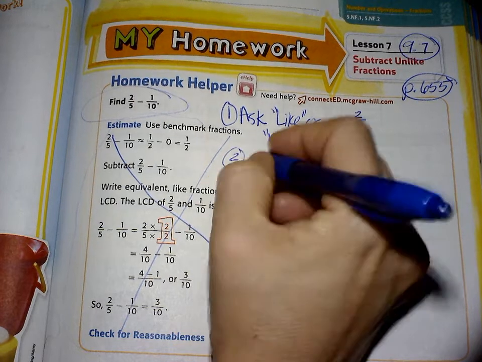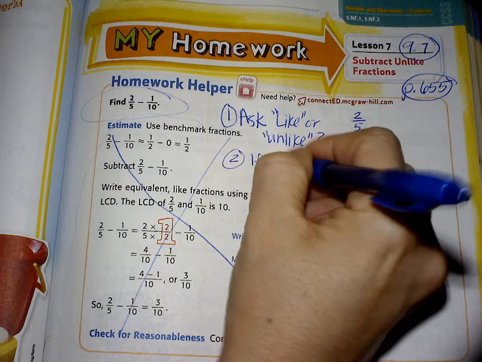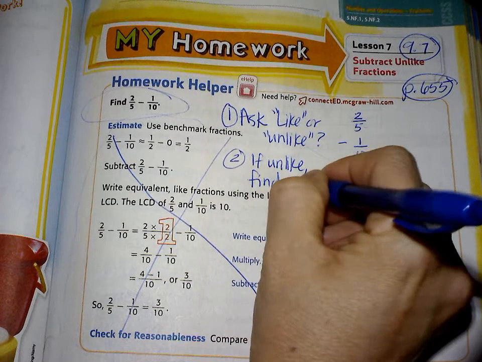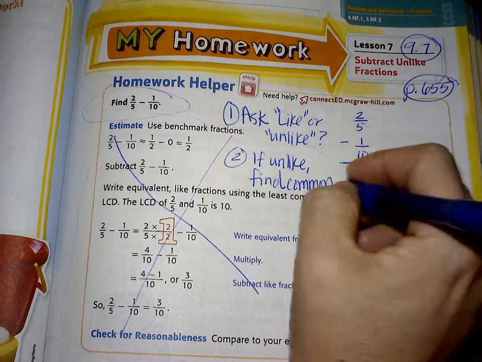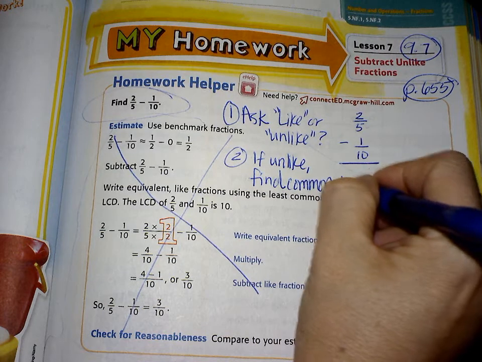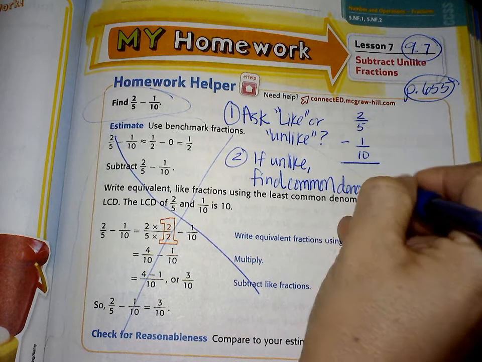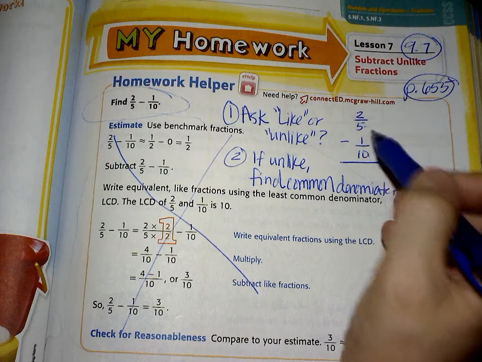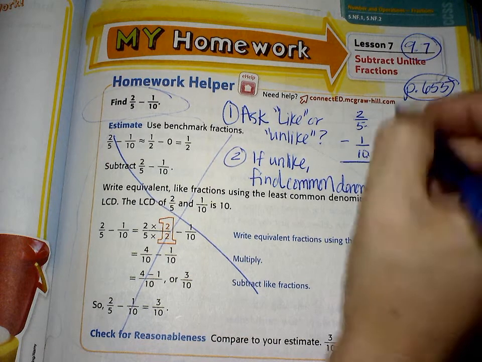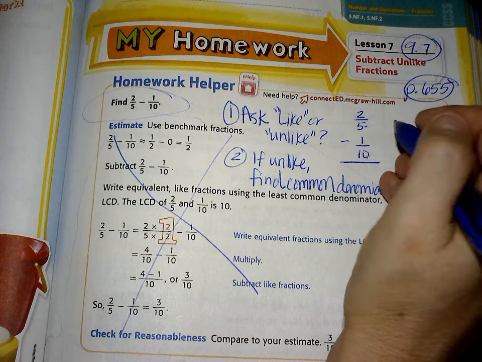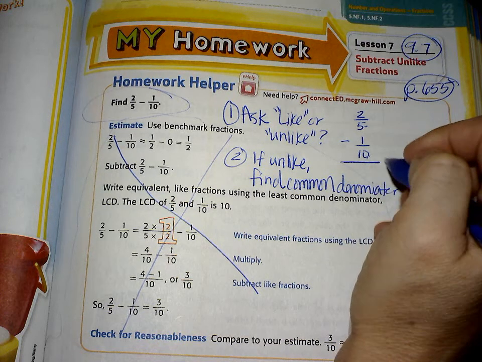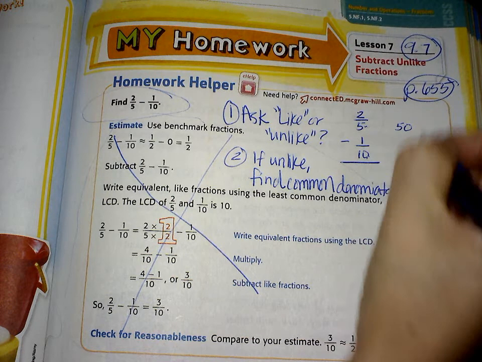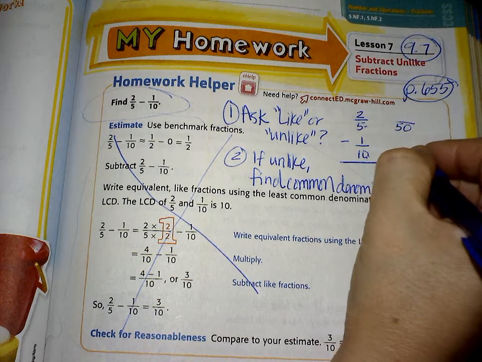Step two, if unlike, find common denominator. So there's lots of ways you can do it. You can always multiply the two denominators together. That's one way you can always do it. If you're stuck and you don't know what to do, you can always multiply. So 5 times 10 is 50. We're going to change the denominator to 50.